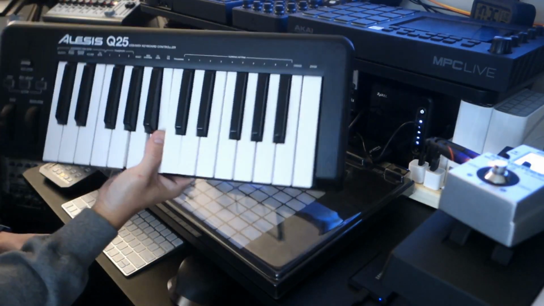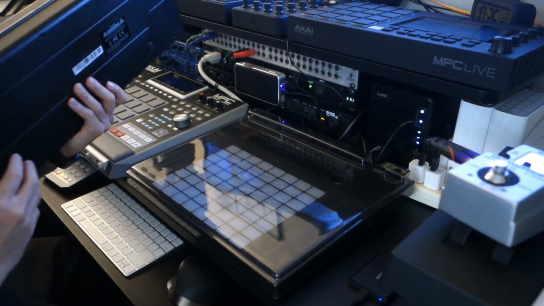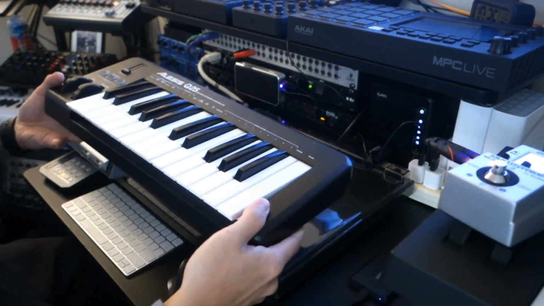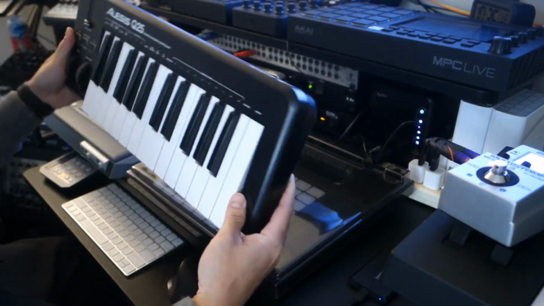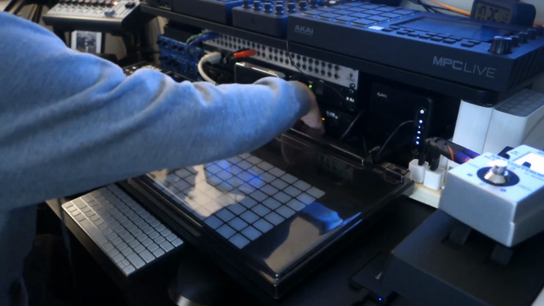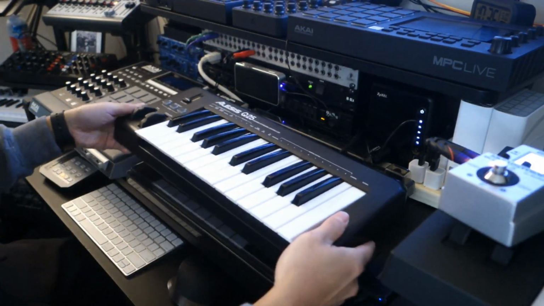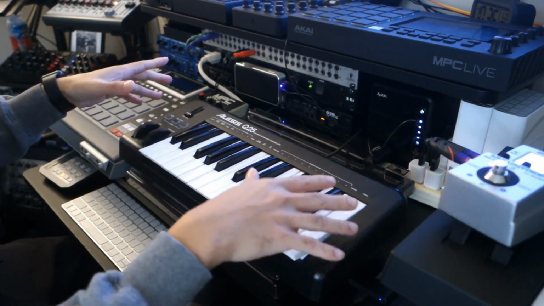It's just a simple MIDI keyboard. They're fairly cheap. I think you can find these used for about $20 to $40, or you can find something comparable to it. But we're just going to go ahead and use this, and just plug it in here. This is all we're going to use.